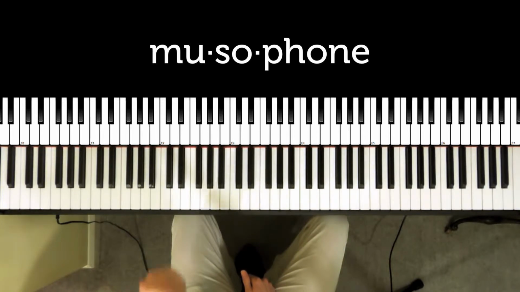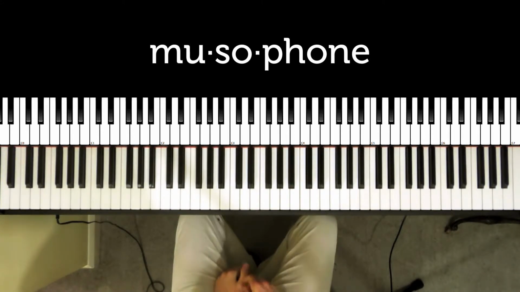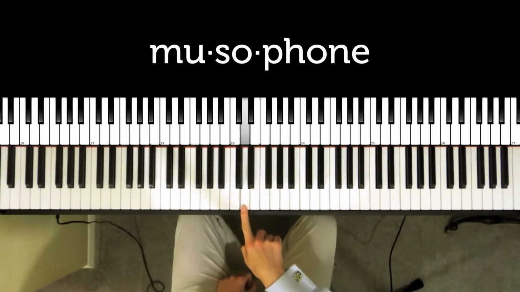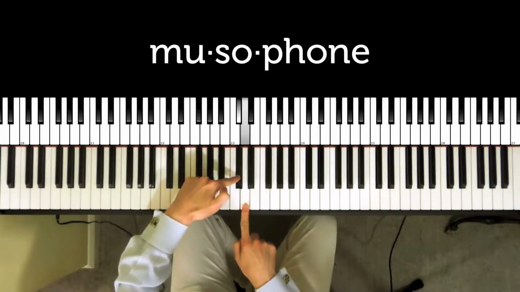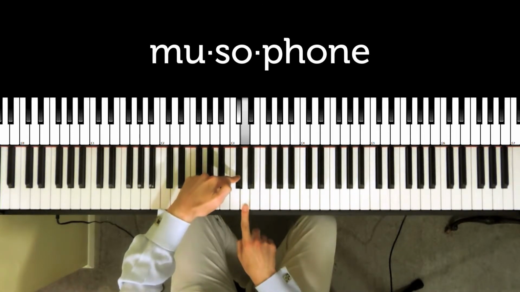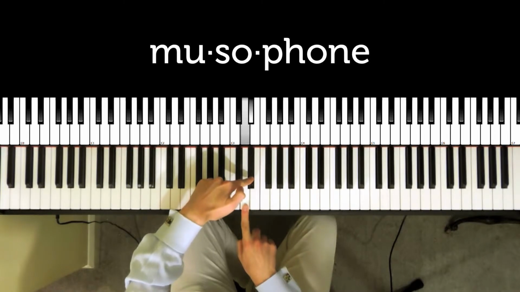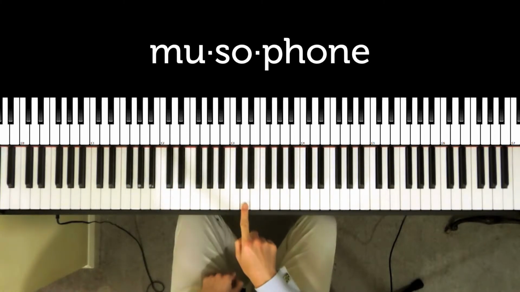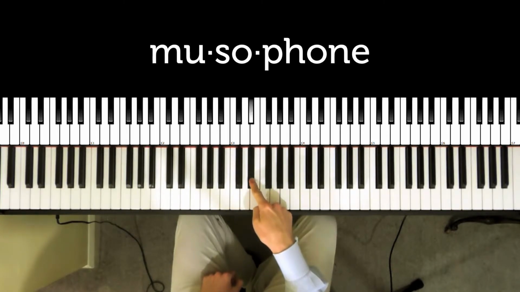So I said that the black notes are named in terms of the white notes. Let me show you what I mean by that. The easiest way for me to demonstrate the black note names is if I just give you some examples. So you already know that this note is D, D middle. Well, the black note just below it is D flat, and the black note just above it is D sharp. So D, D flat, D sharp.